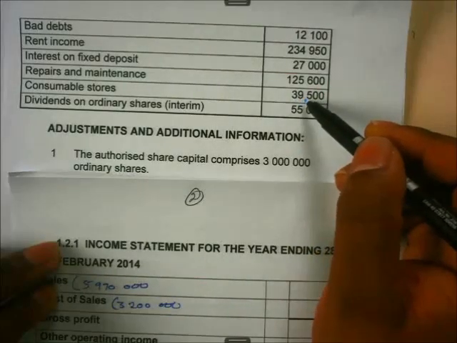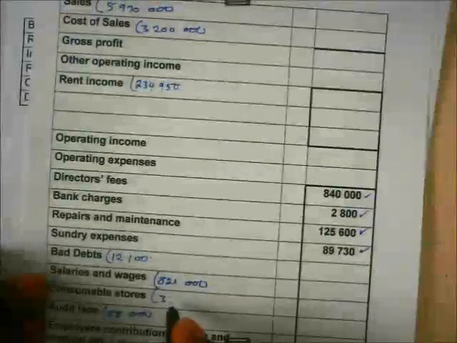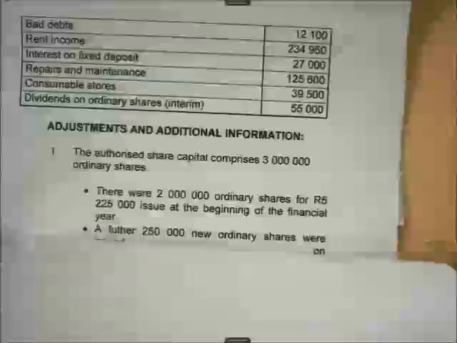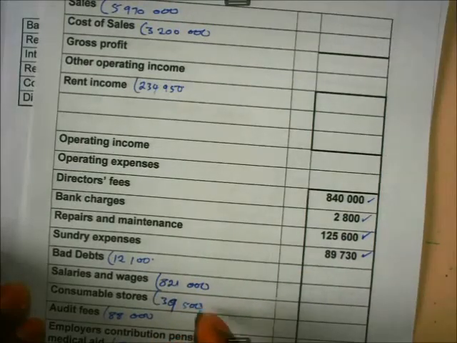Consumable stores, 39,500. I go consumable stores. What's the amount again? Consumable stores, 39,500. And lastly, they have shown dividends on ordinary share.